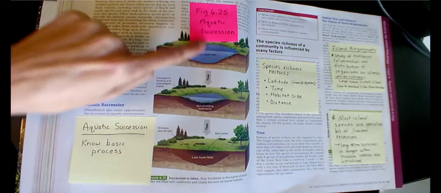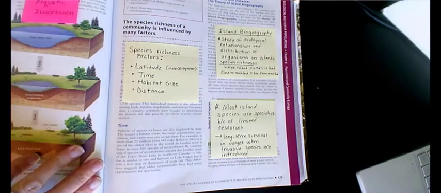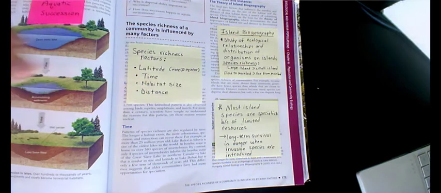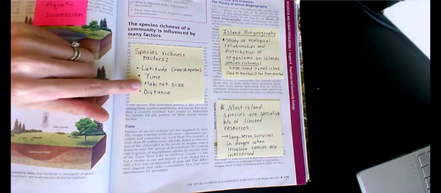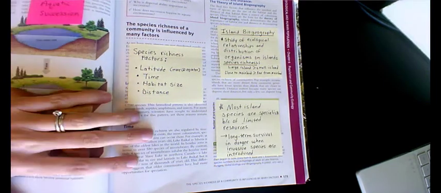Also need to have just a basic understanding of aquatic succession. Here's a good figure here. So as far as species richness is influenced by several factors. The four factors are latitude, so as how close to the equator you are, time, habitat size, and distance. So just again, a basic understanding of those four factors.